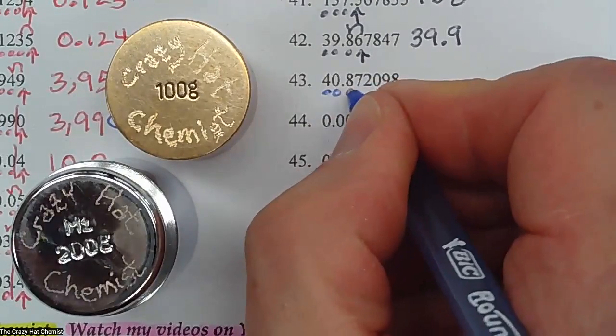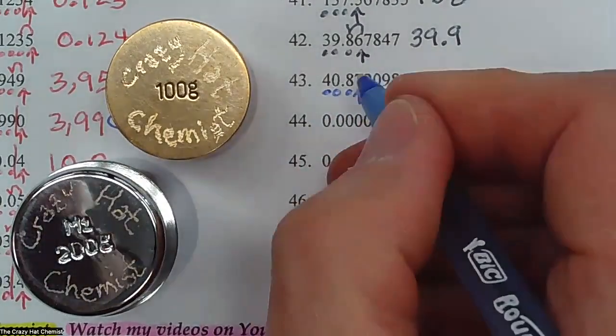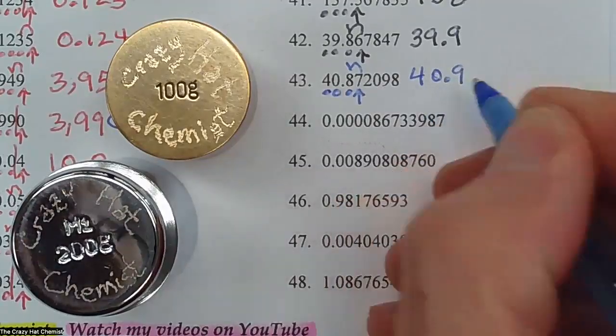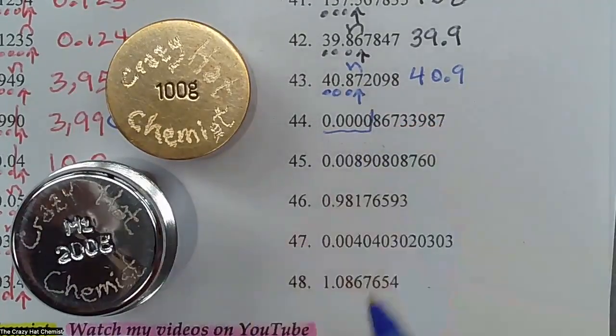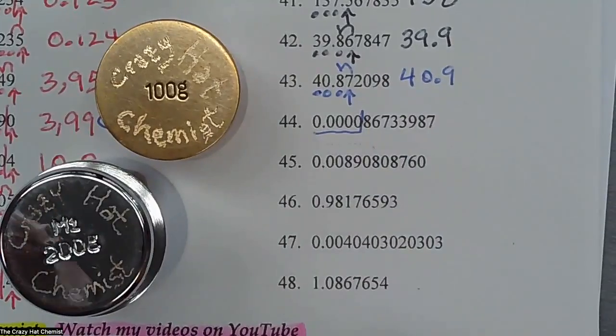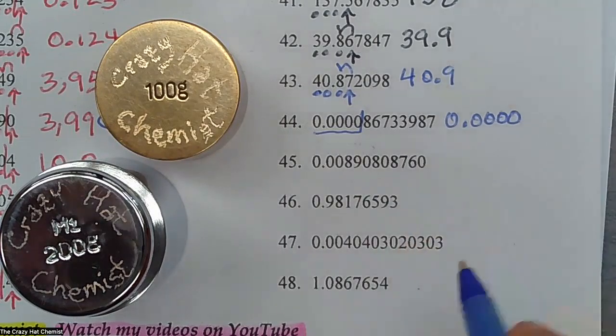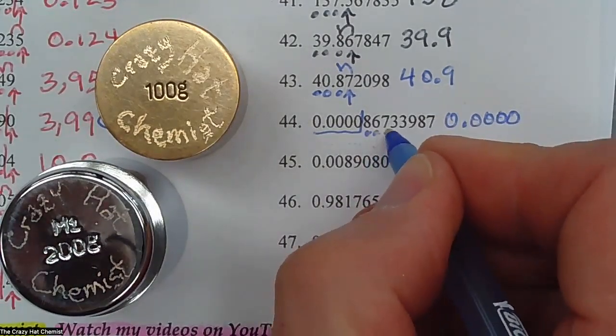1, 2, 3 significant figures. I'm rounding with that 7. That's 5 or greater. Add 1 to the preceding digit. That's 40.9. I'm going to tack on these zeros on the front end and make sure that they are there as placeholders. That's very important. 0.0000. That's 4 zeros. Then I got 1, 2, 3 significant figures.